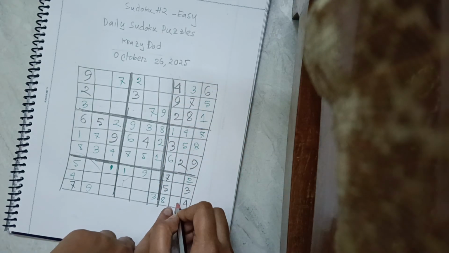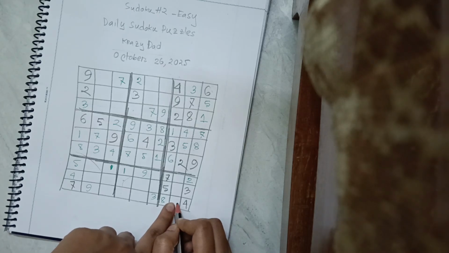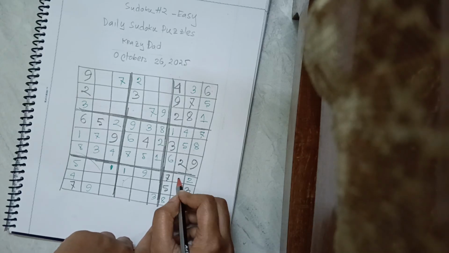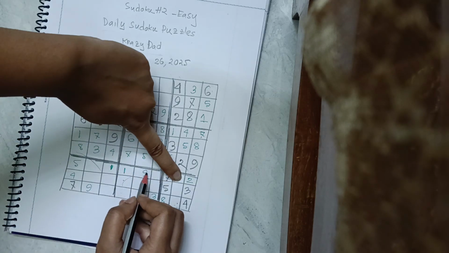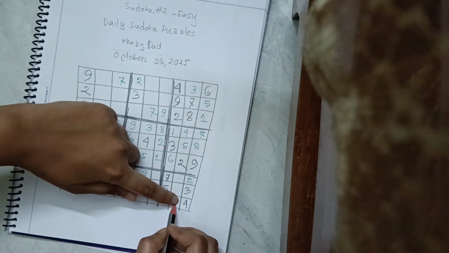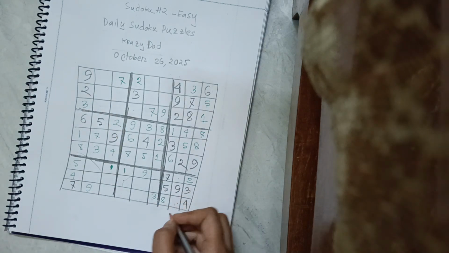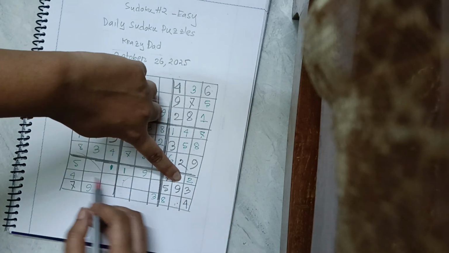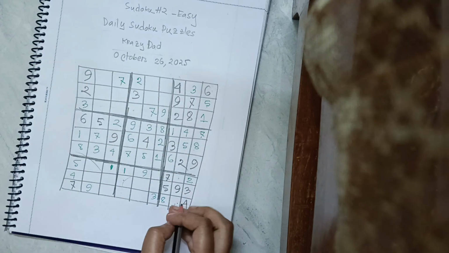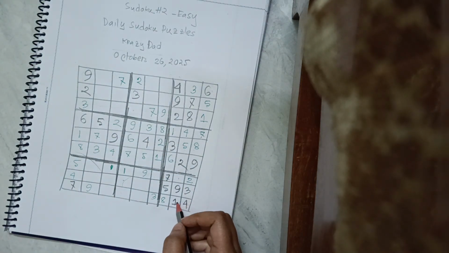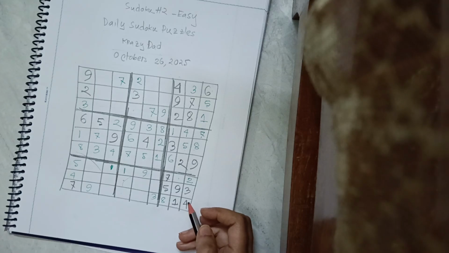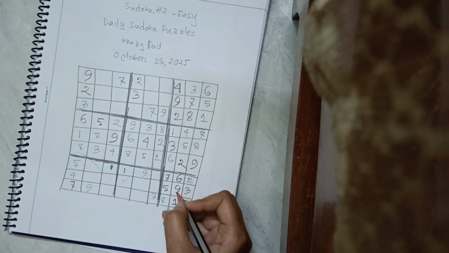For this column the missing numbers are 1, 6 and 9, right? We cannot write 9 in this box because 9 is already in this row. We cannot write 9 in this box because 9 is already in this row, so 9 must be in this box. So we cannot write 1 here because 1 is already in this row, so 1 must be in this box. So the only number that is left is 6, right? So we can write 6 here.